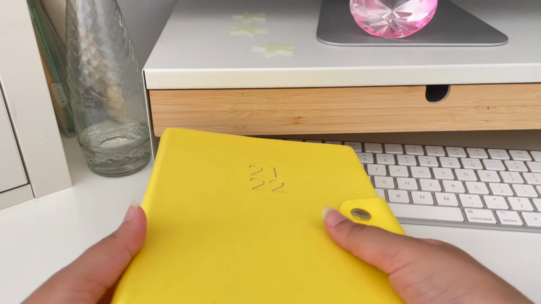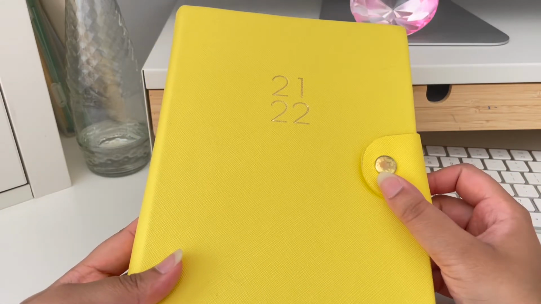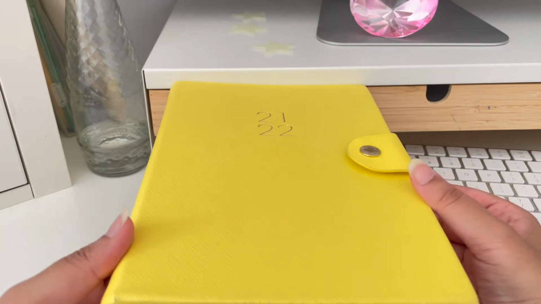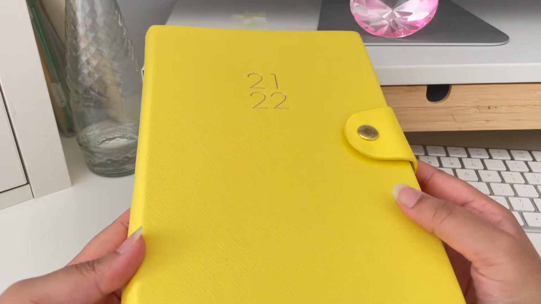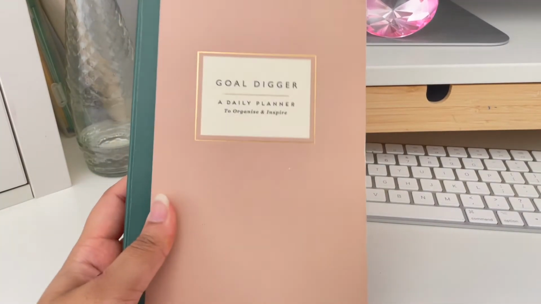This was meant to be my diary for year 12, but somehow I never used it as often, and also it didn't really fit in my bag because I carried a lot of material. So this is actually pretty decent.